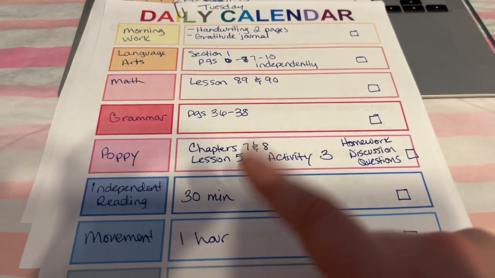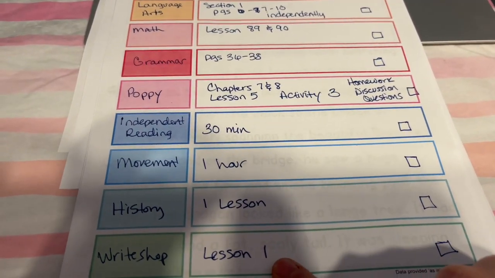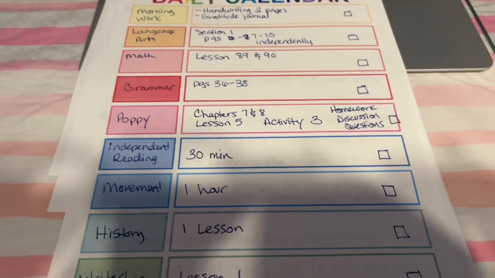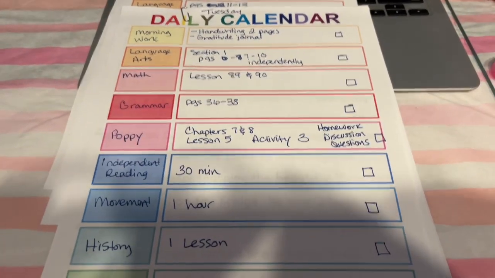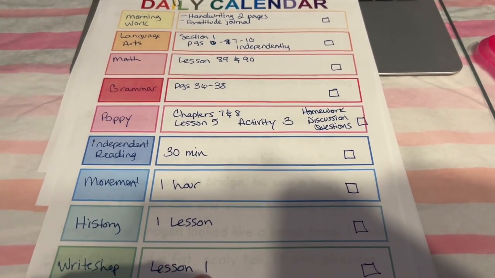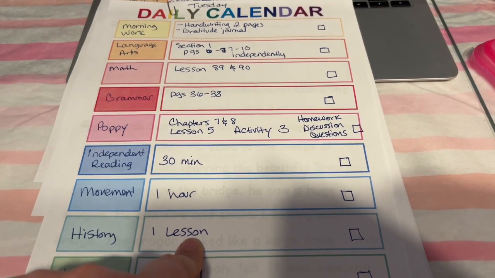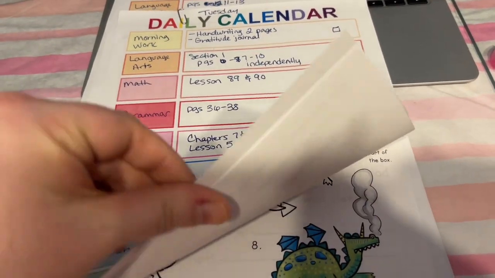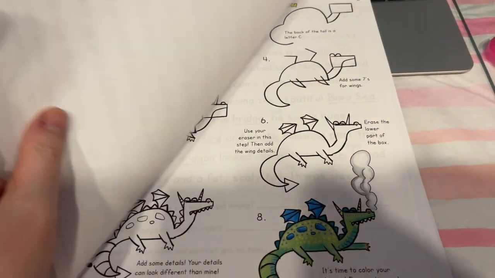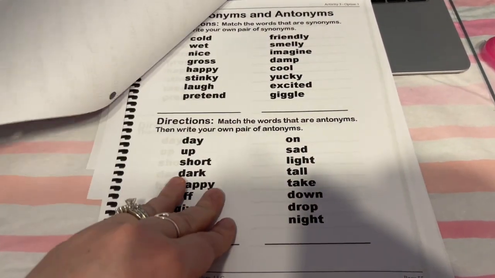30 minutes of independent, 1 hour movement, 1 history lesson, and we are doing lesson 1 in Right Shop, which I'm going to do a whole separate video on, as this is something entirely new for us. Our history is Beautiful Feet.